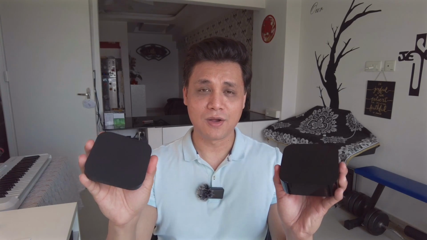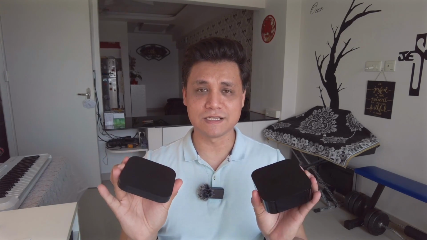Now please keep in mind that both these devices can be connected to any speaker that you want via Bluetooth. All right, so it's not going to be a problem. You can just connect any speaker to these devices using your Bluetooth. So does the 3.5mm jack really make a difference? Well, in my personal opinion, it doesn't. Does the Ethernet port make a difference? Well, again, in my opinion, it doesn't.